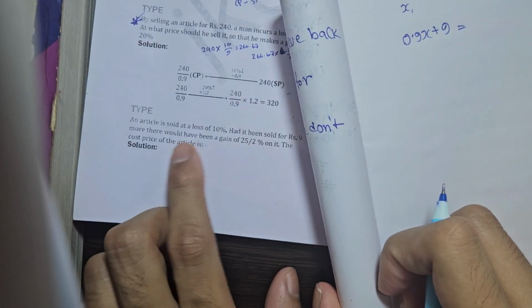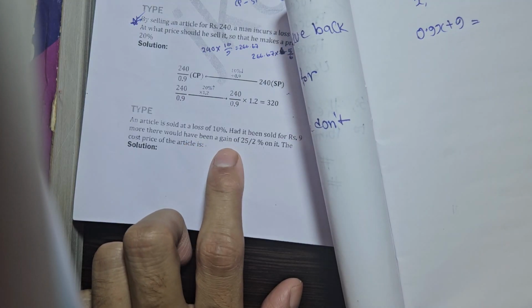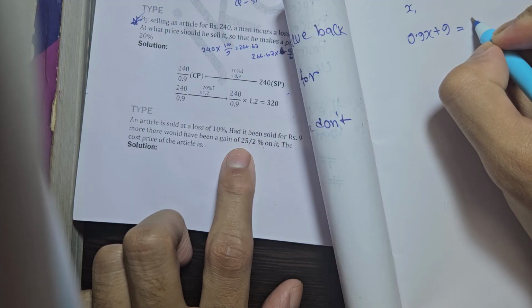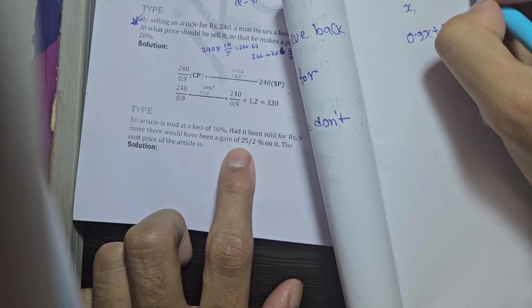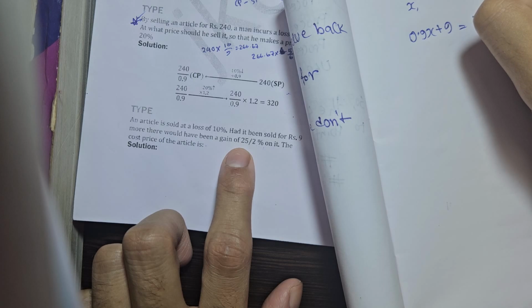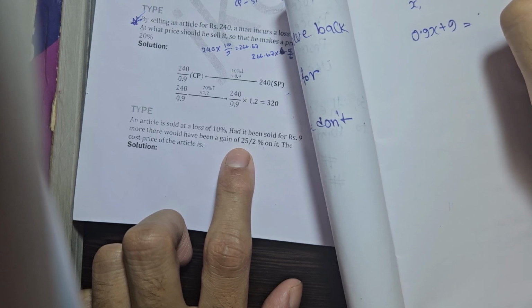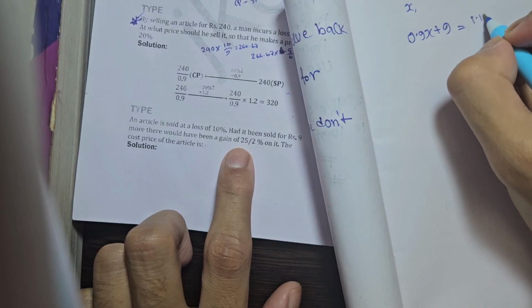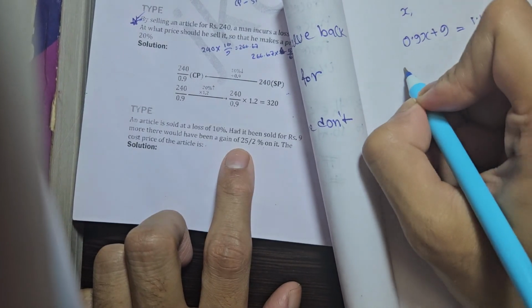So if it was sold for 9 rupees more, the gain would be 12.5 percent. So it is 1.125x.